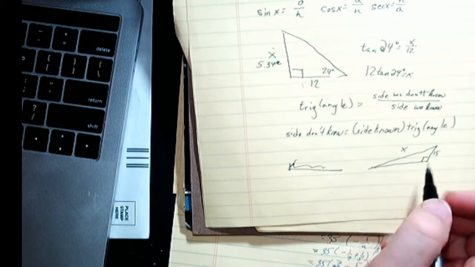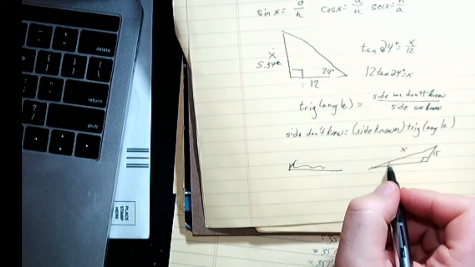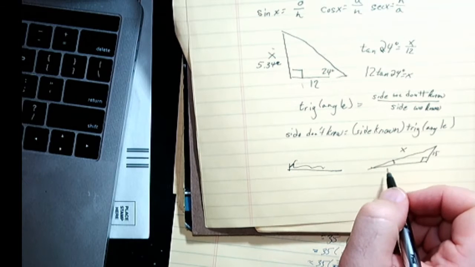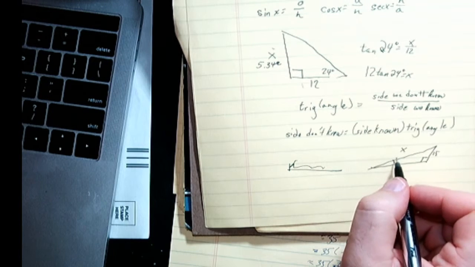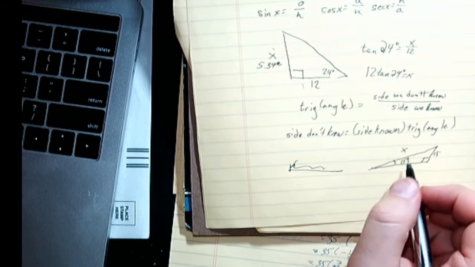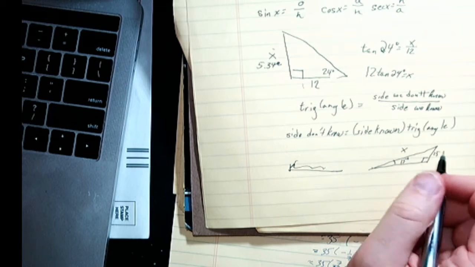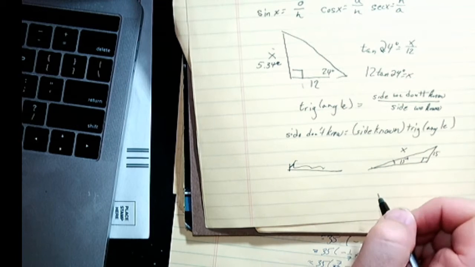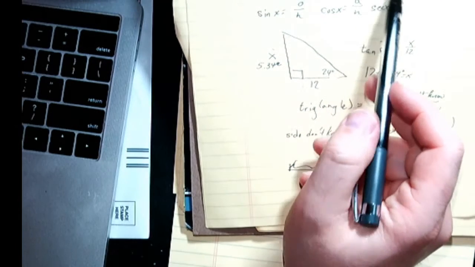So, okay, what is the side we don't know divided by the side we do know? And we're told this angle here is 15 degrees. So we want the side we don't know over the side we do know. So that's hypotenuse over opposite. So we look to our list. Hypotenuse over opposite is cosecant of x.